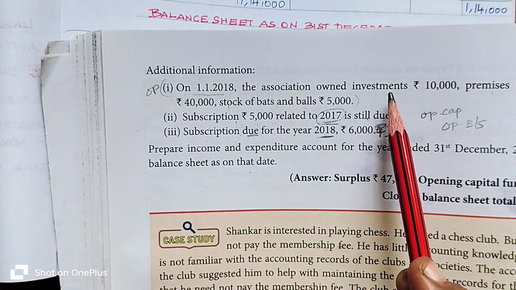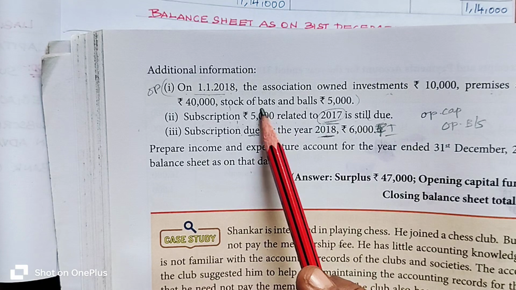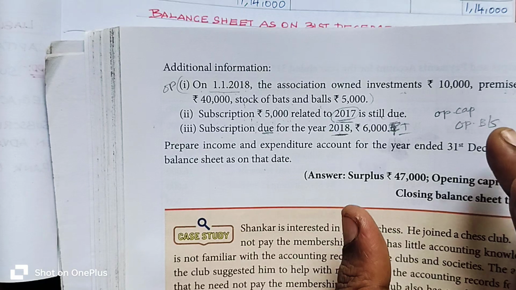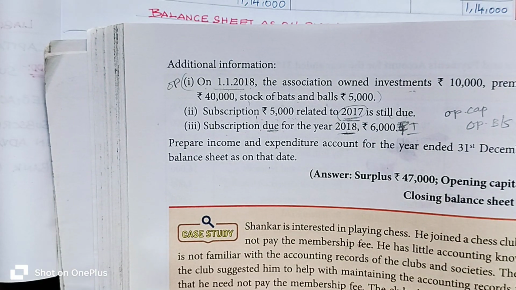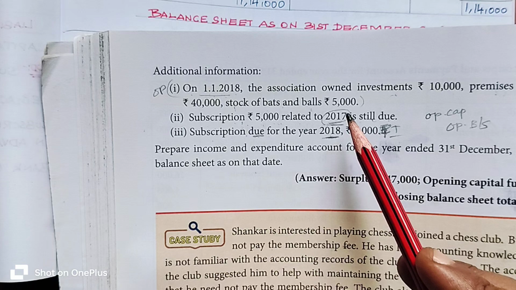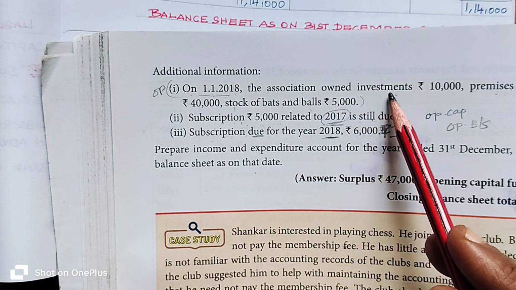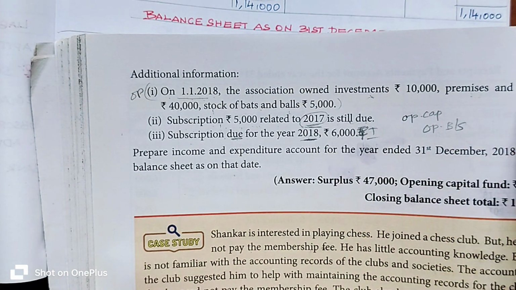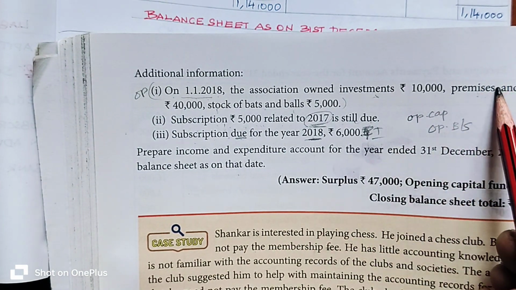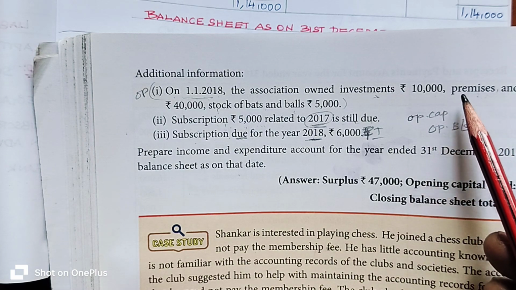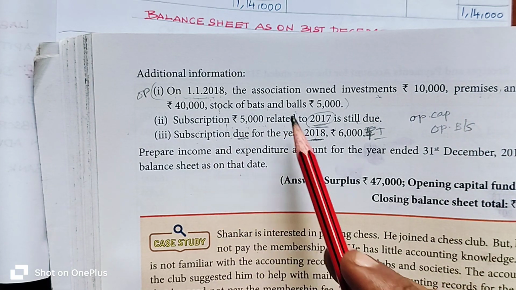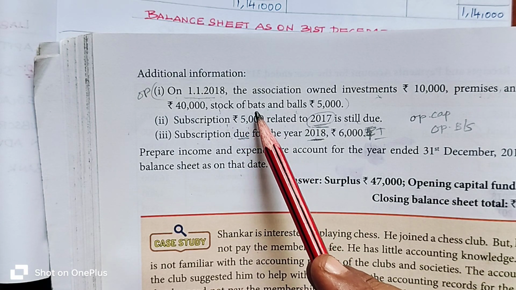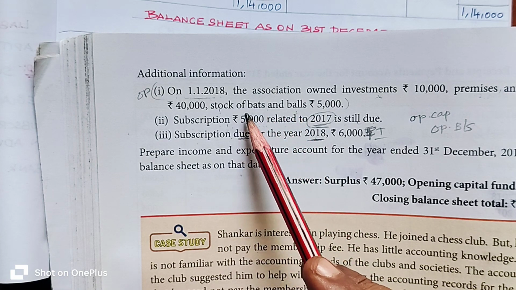The investment value, the grounds and premises value, and the opening stock of the bats and ball are entered in the accounts, but further we didn't add any additional investment. They didn't make any additional investment in the business, nor any additional premises and grounds during the year, and they didn't have any sales transaction in the bats and ball.